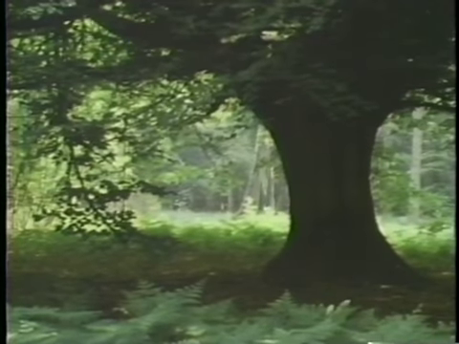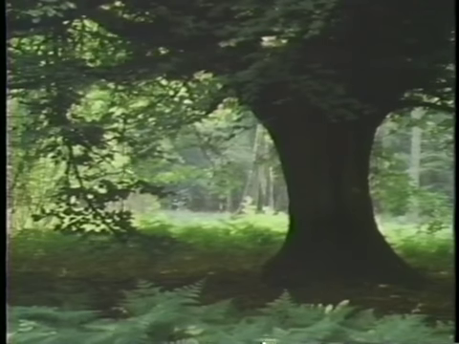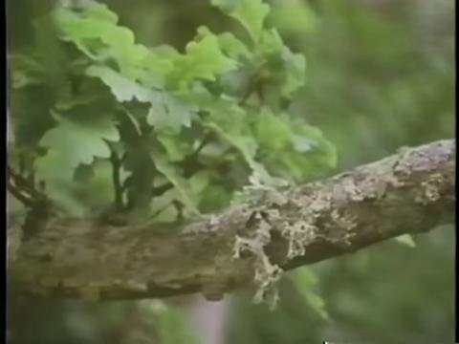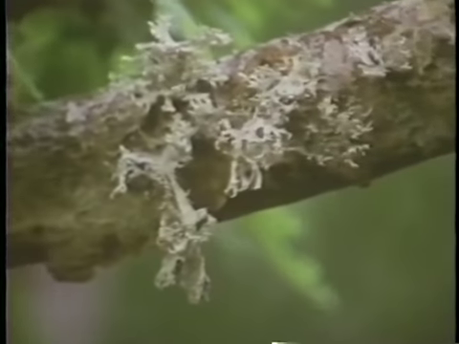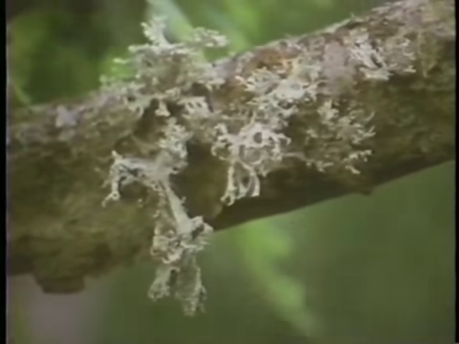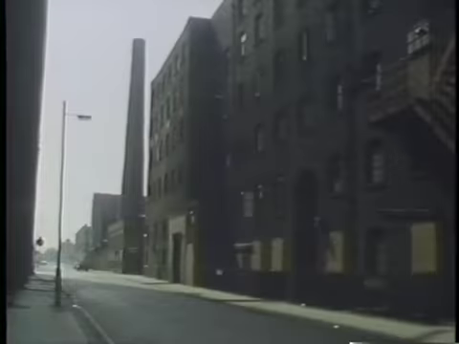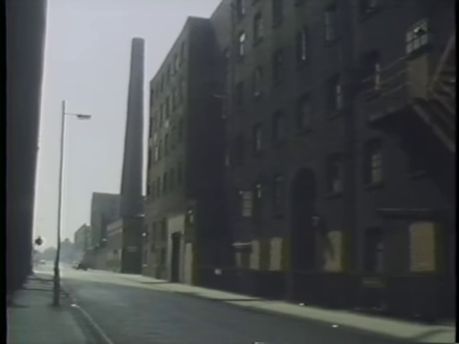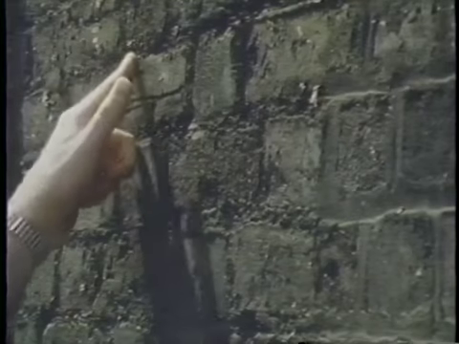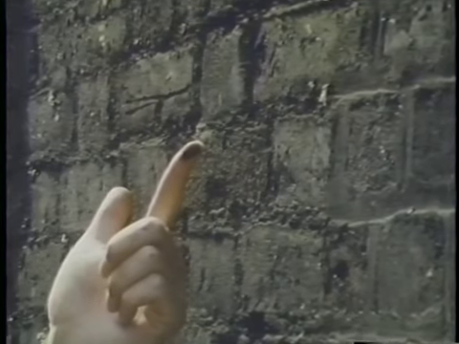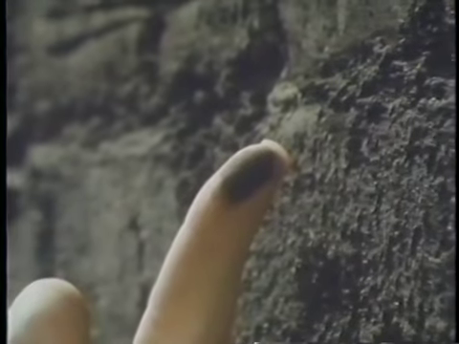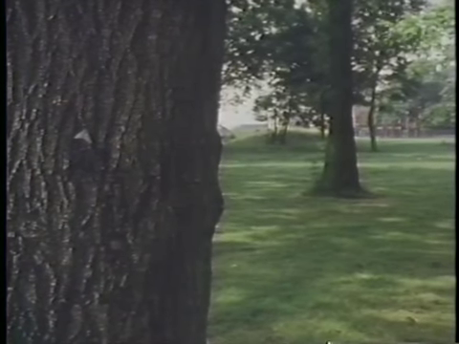We can see evolution in action today, where changing environments produce new selection pressures. Trees which grow in unpolluted areas become covered in lichens, giving the trunks and twigs a greyish colour. The peppered moth, which rests by day on tree trunks, is well camouflaged against the lichen background. In polluted industrial areas, lichens die, and buildings, walls and tree trunks become covered with a dark layer of soot and dust.